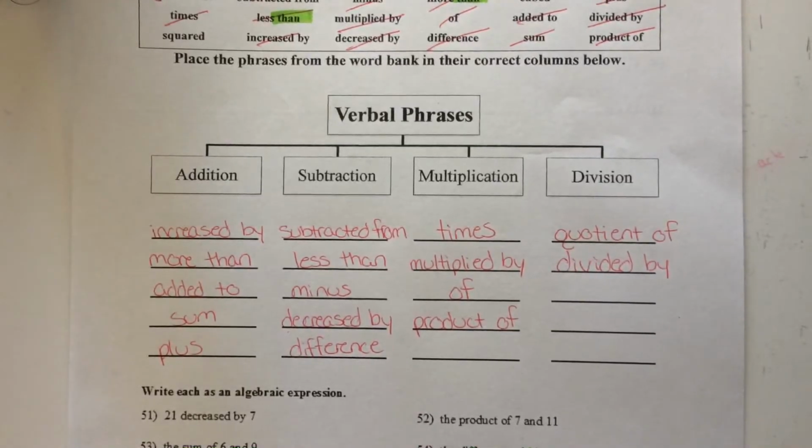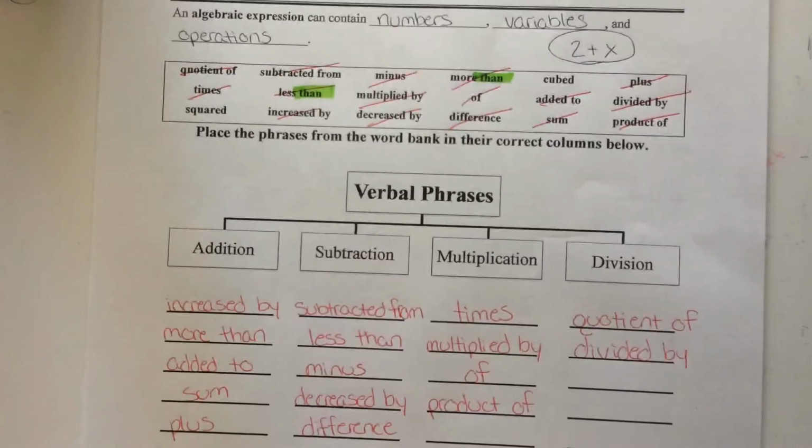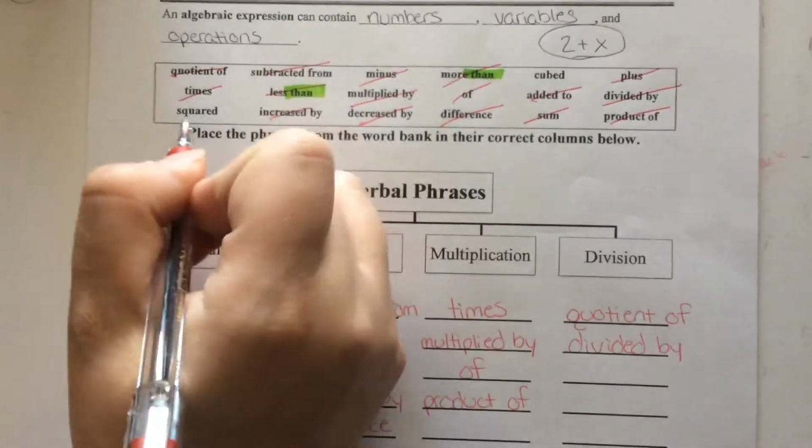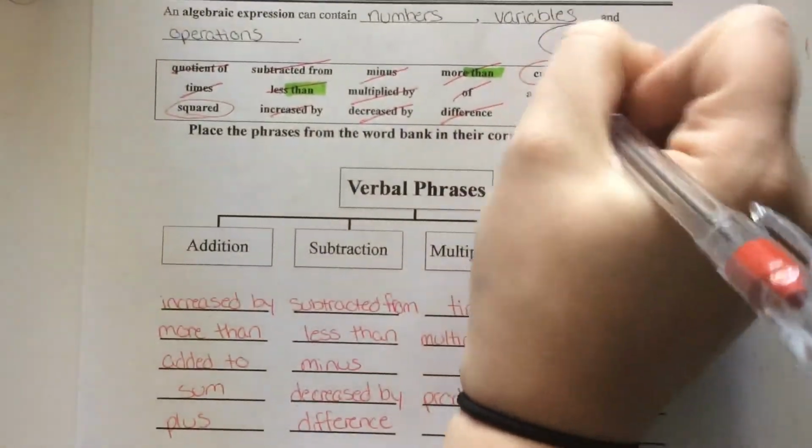Okay, check how you did. Make sure you put them all in the correct place. If you made any mistakes, be sure to go back and fix them. Now, you'll notice that I kind of skipped two. I skipped squared and cubed.